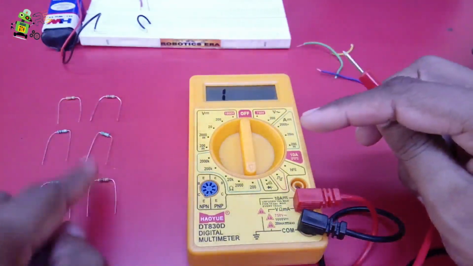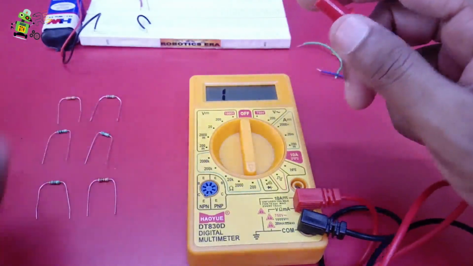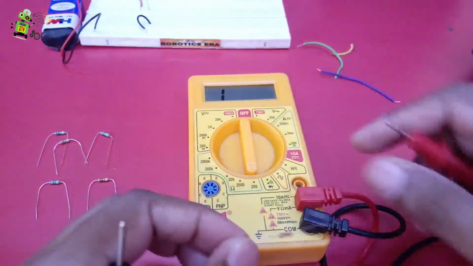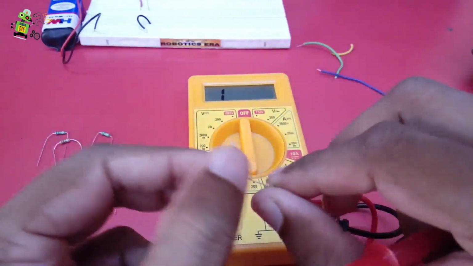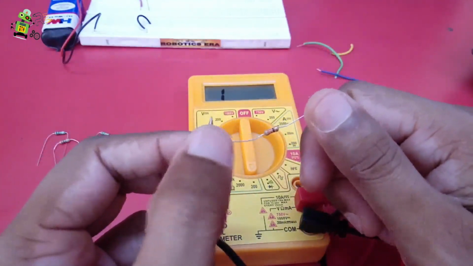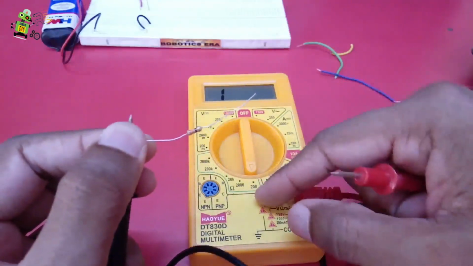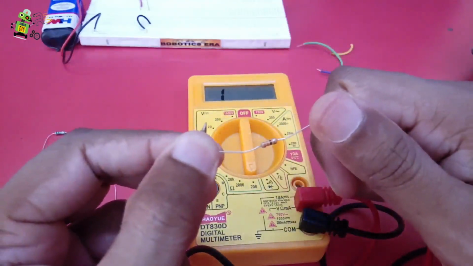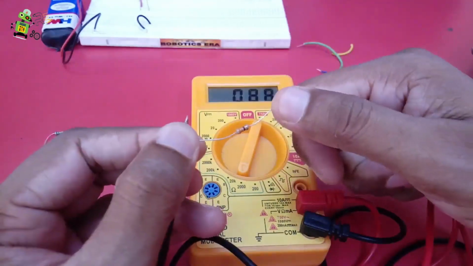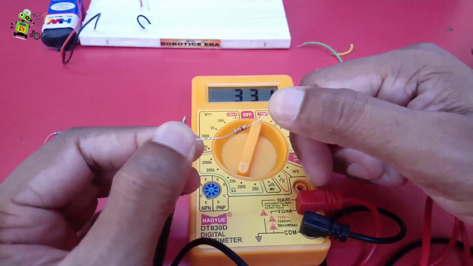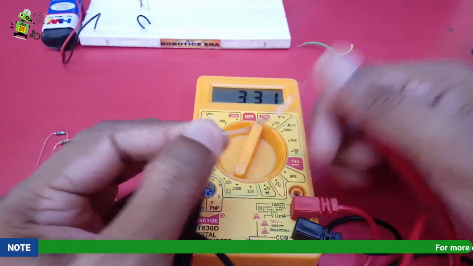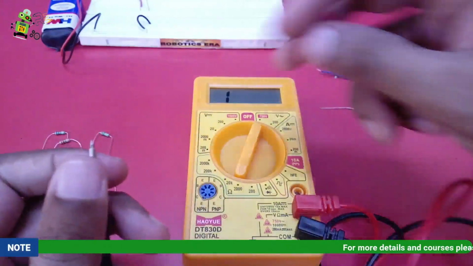Now let's check these resistors. I'm going to check any of them, like this one. If your resistor is showing some value, then you can note it down. If it is showing the value 1, it means the knob is not on the appropriate range. If the value is showing 1, then you have to turn it up a little more. Now check, it is showing 331. So this is the resistor with value 331. I'm going to keep it here. Now check another resistor.